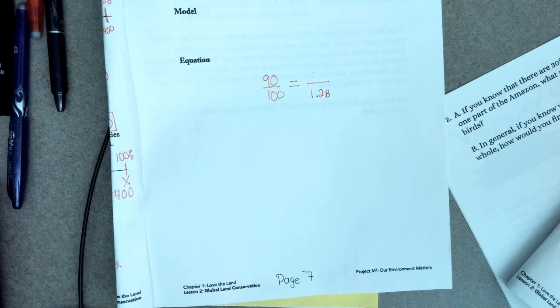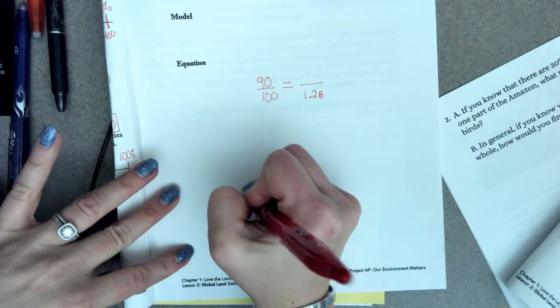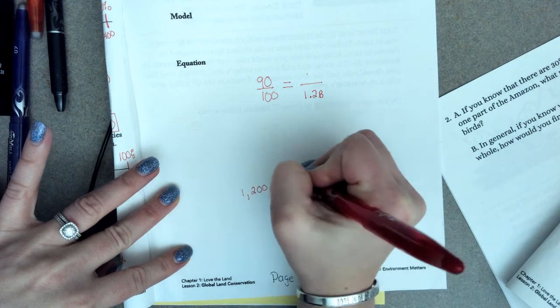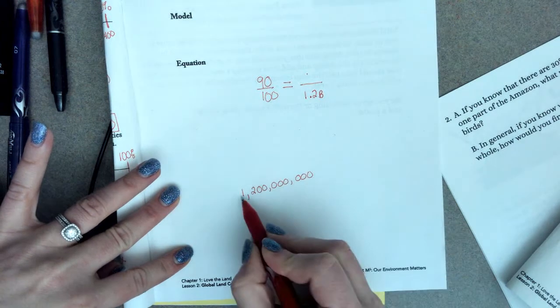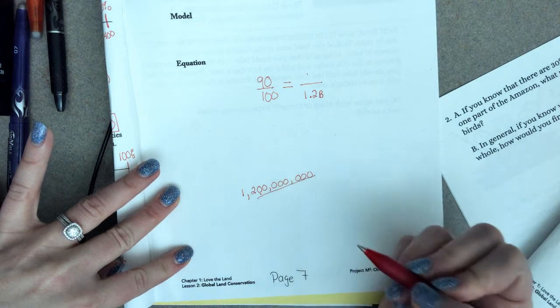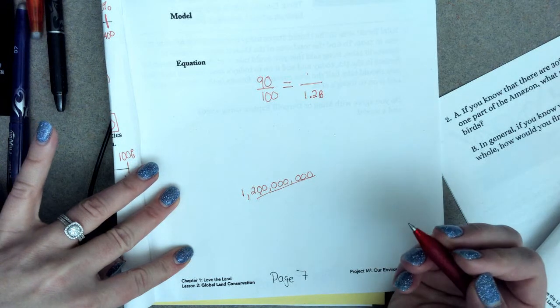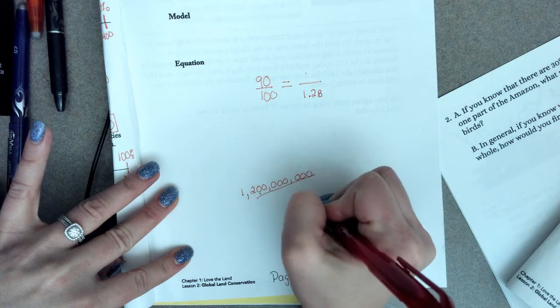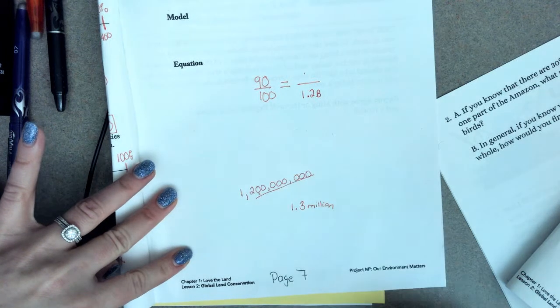Okay, so anyway, if somebody says 1.2 billion, the point is where the comma goes. So that would be 1, 2, 0, 0, 0, 0, 0, 0, 0, 0, right? 1,200,000,000. Somebody said 1.3 million. Again, that's the comma.